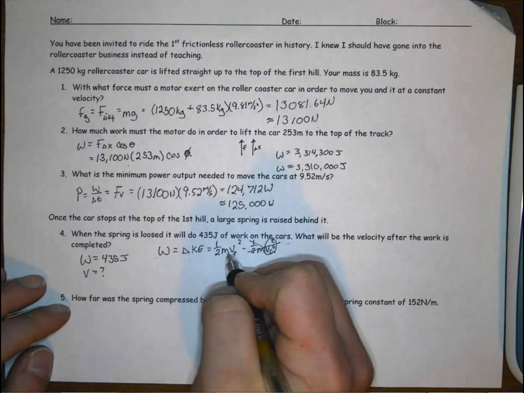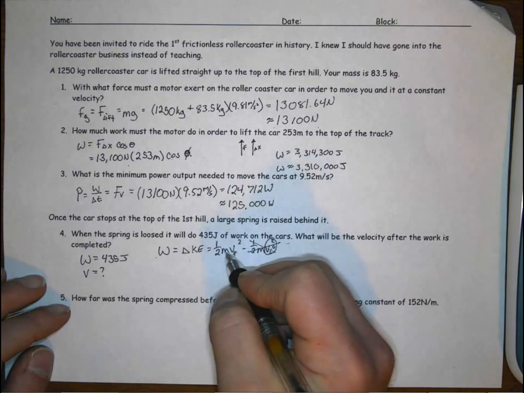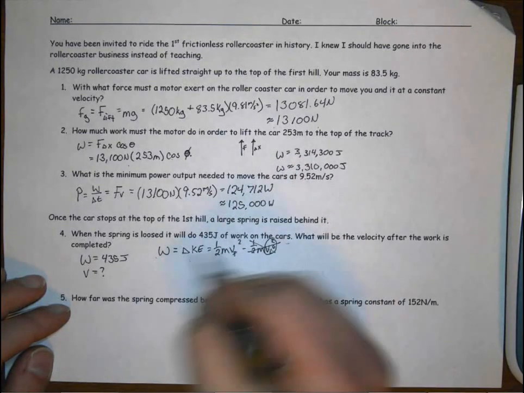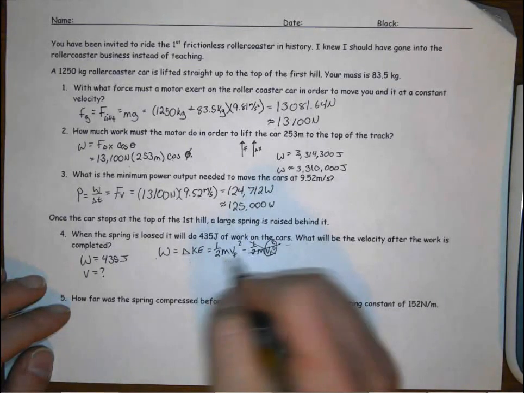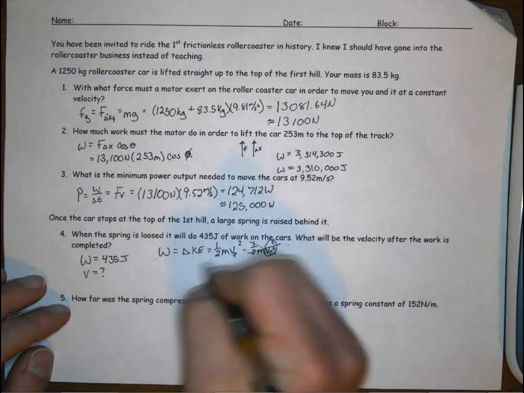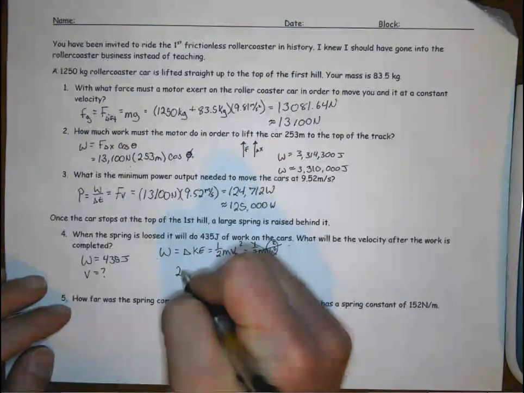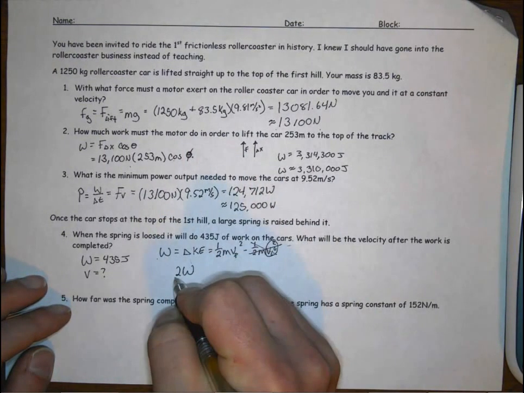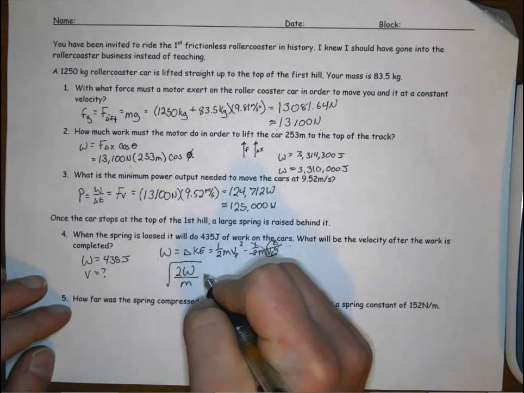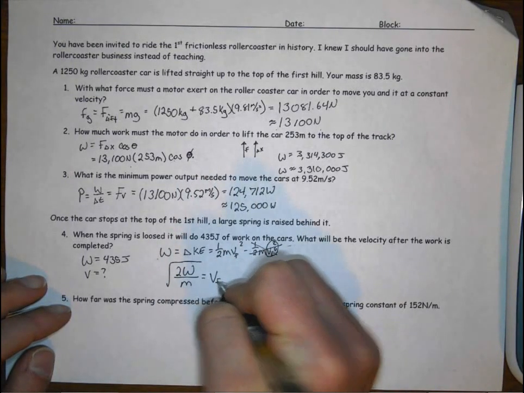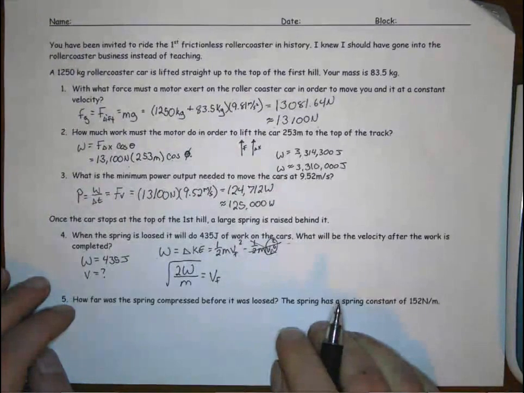Now what I'm going to do is I'm going to start rearranging. So to find velocity, I have to get it by itself, so I'm going to move the half over, and I'm going to move the mass over. So I'm going to multiply both sides by 2, and then divide both sides by m, and then take the square root. So let's multiply both sides by 2, 2 times the work, and then divide both sides by the mass, and then take the square root, and I get my final velocity. So this is the velocity after the spring has done its work.